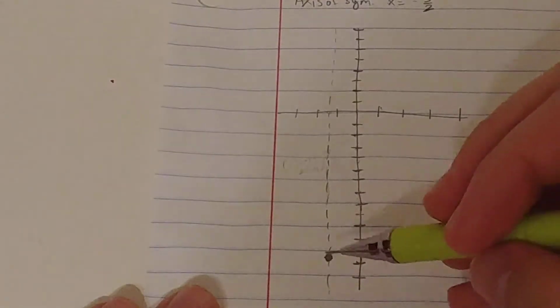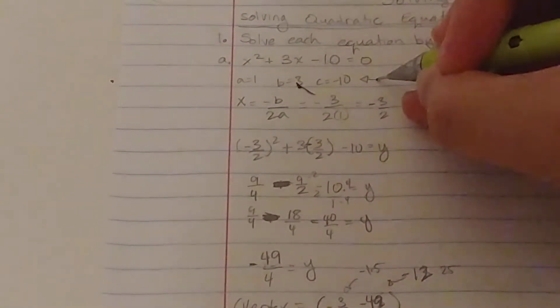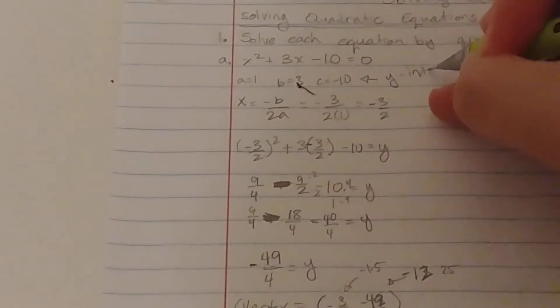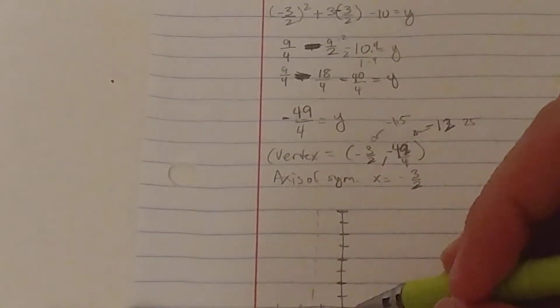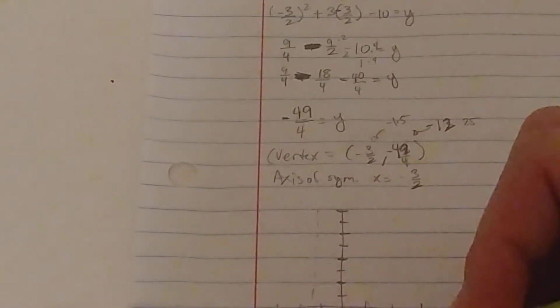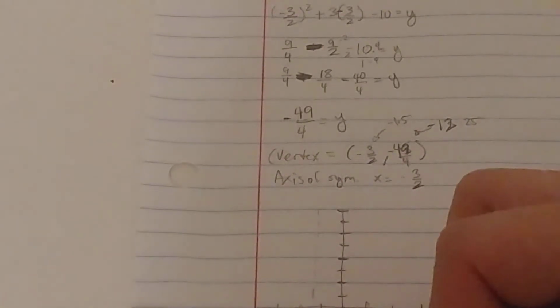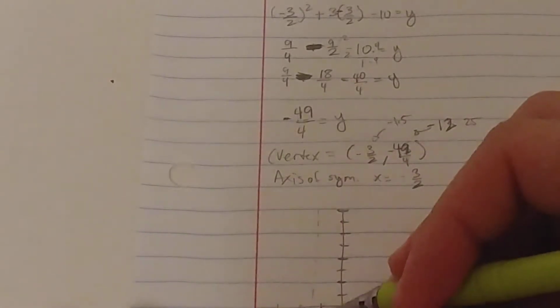Now this is where it gets a little nice for standard form, because our y-intercept, remember, is just c. So we're going to put our y-intercept at -10. 1, 2, 3, 4, 5, 6, 7, 8, 9, 10. There we go. And then we want to make a reflected point. So this is 1, and then 0.5 spaces away.